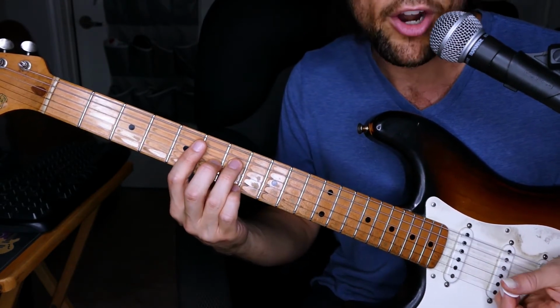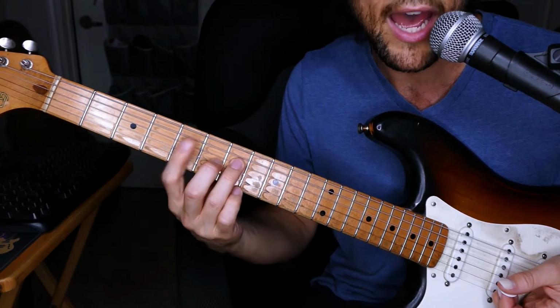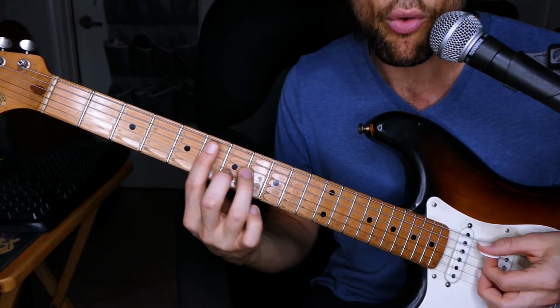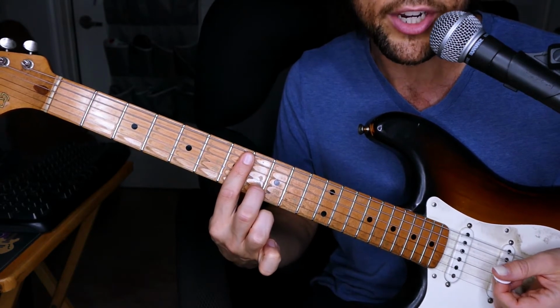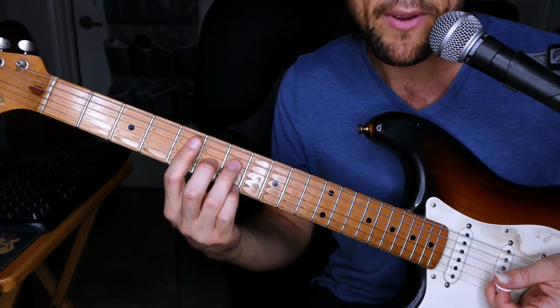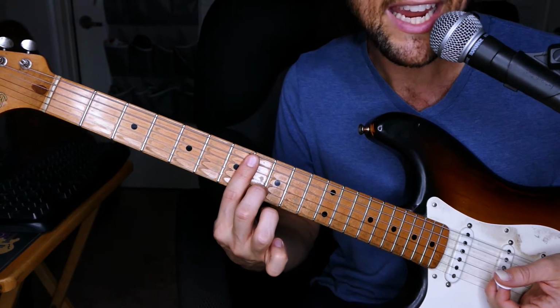You might say, why am I barring? There's no reason to bar when I can just go like that. Because what I'm doing is prepping for the next chord. Notice the next chord is a full bar starting on the A string and up, down to the B string. I'm prepping that bar before I get there, making it a lot easier.